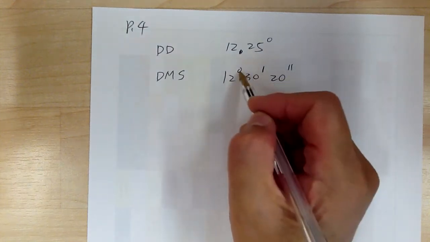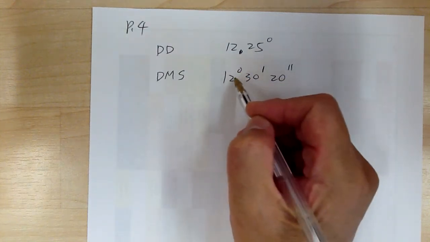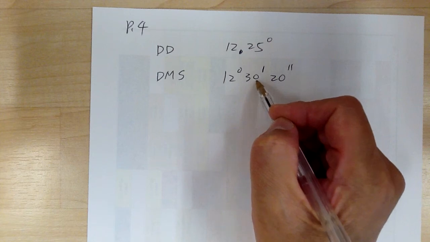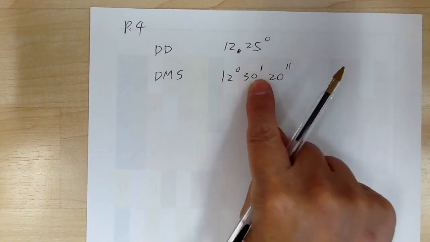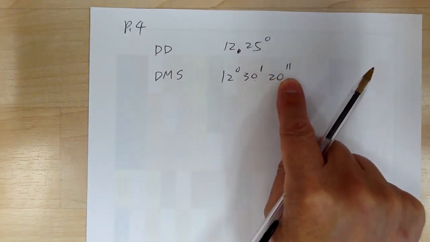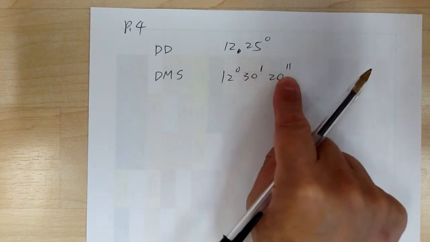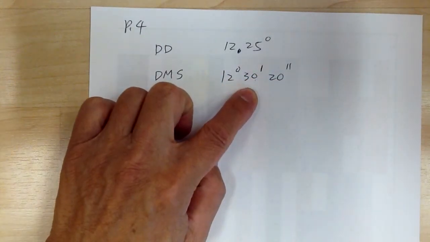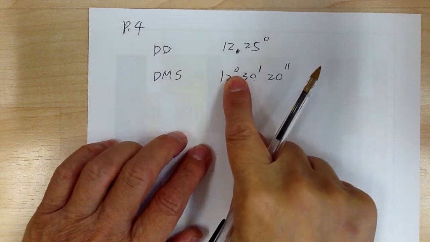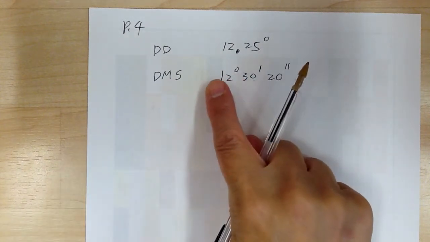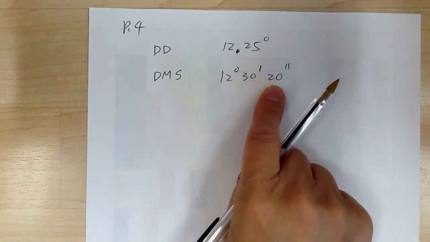Now the way this works is just like the clock. Okay, so degree is like hour. So 1 degree is equal to 60 minutes, and 1 minute is equal to 60 seconds. So this is degree, minute, and seconds. It's exactly just like the clock. Okay, so the degree is just like the hour. So like this is like 12 hours, 20 minutes, and 30 seconds. Okay, so it's the same way.